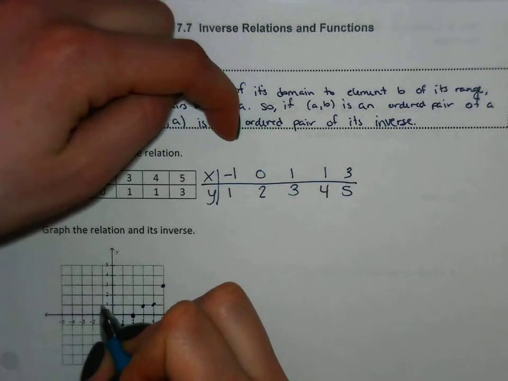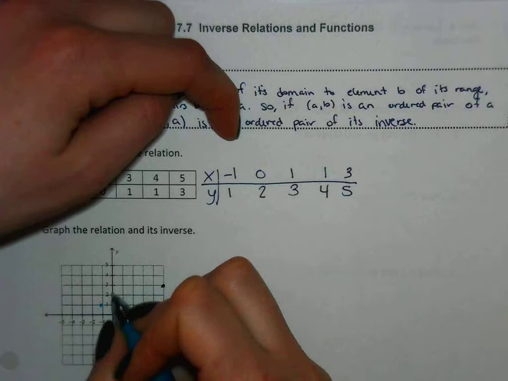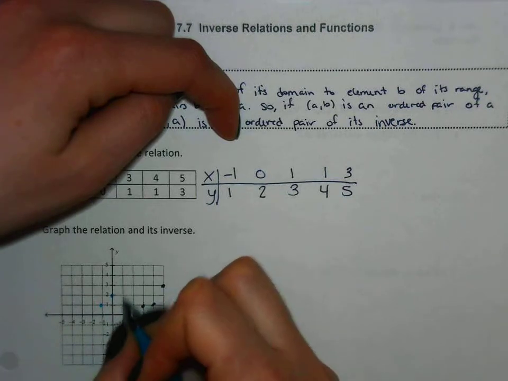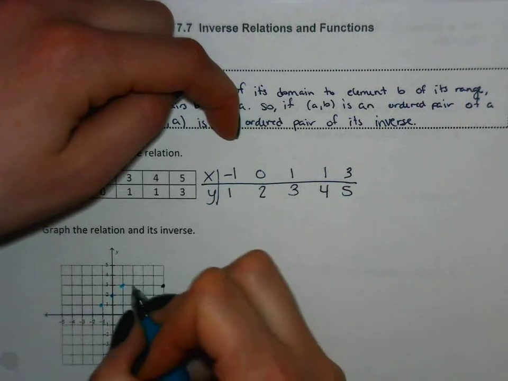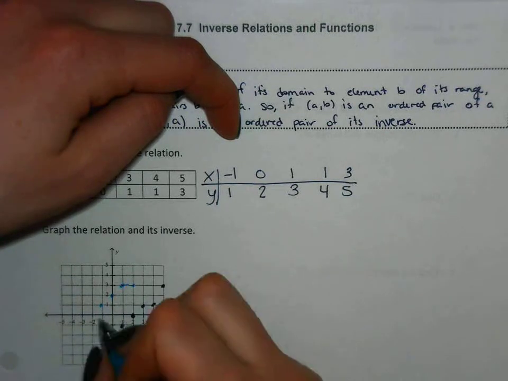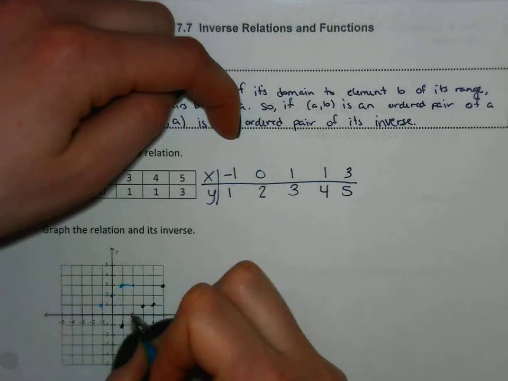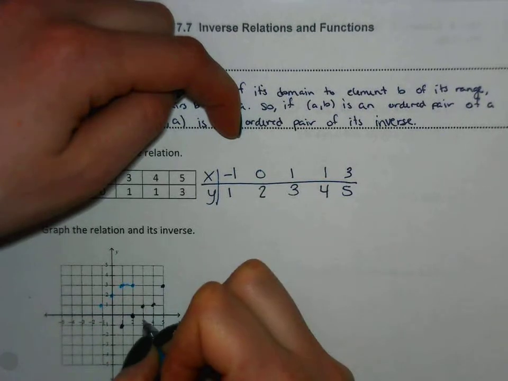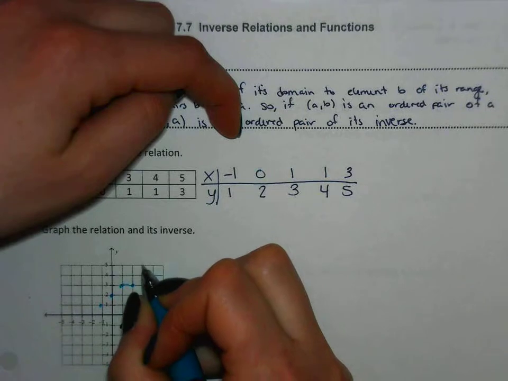(-1, 1), (0, 2), (1, 3), (1, 4), and then (3, 5).